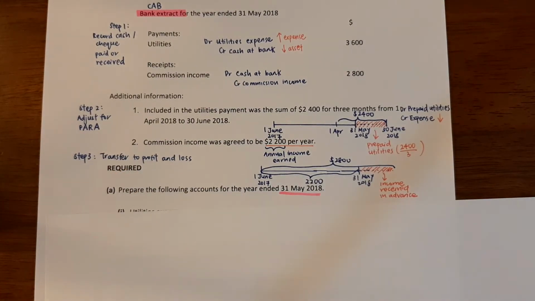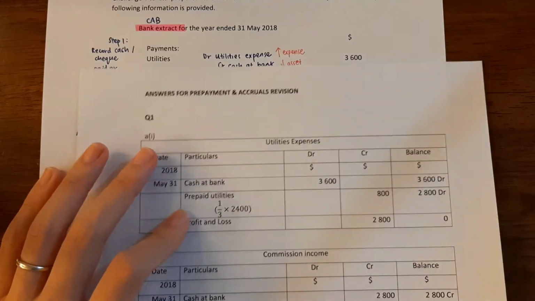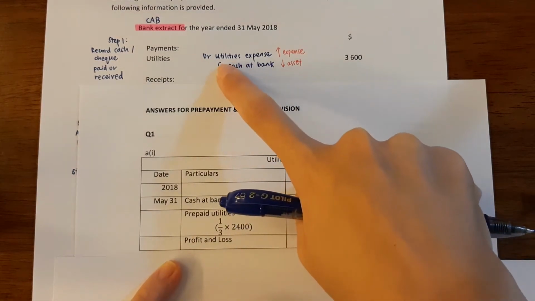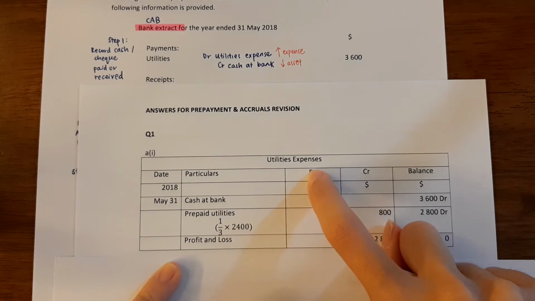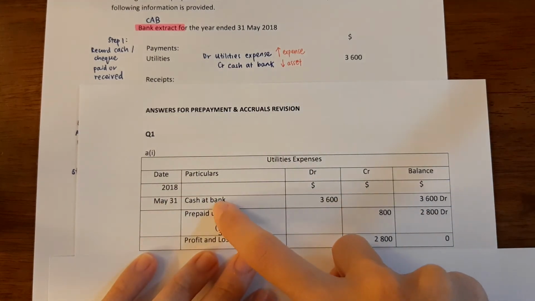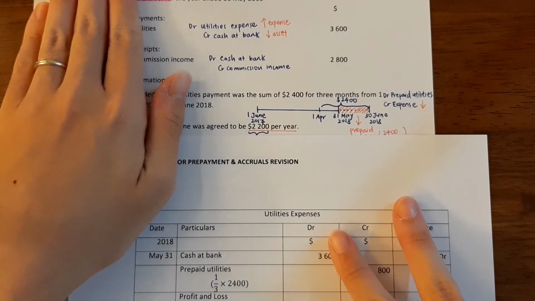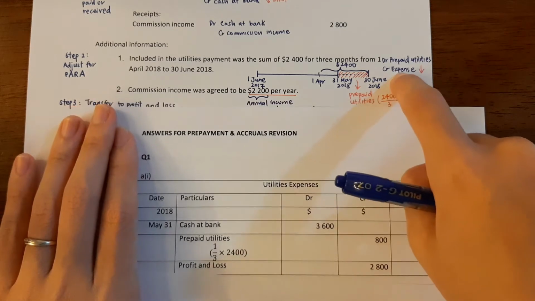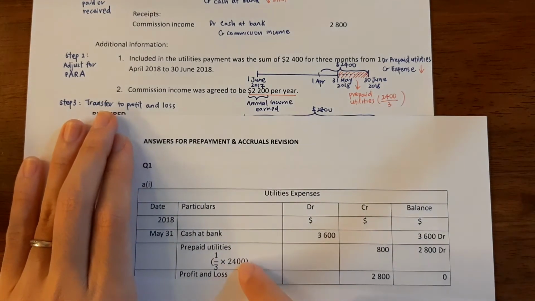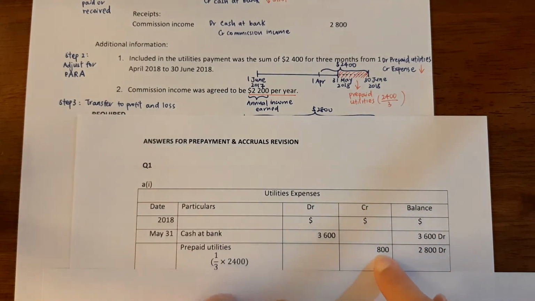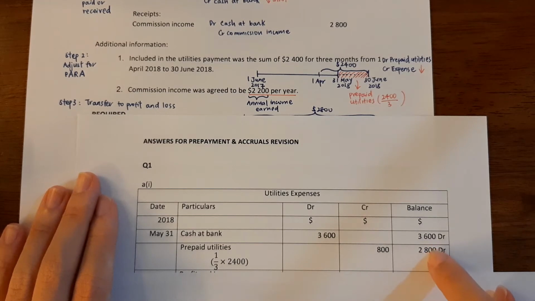So how do I adjust it? Let's look at my answers. First, I'll refer to my journal entries. My step 1 says that I debit expenses, $3,600. Opposite account, cash at bank. Next step, because there's an amount incurred for the next financial year, I credit expense. This prepaid amount is $800, so credit the expenses $800. Opposite account, prepaid utilities. And I'll get $2,800 now.